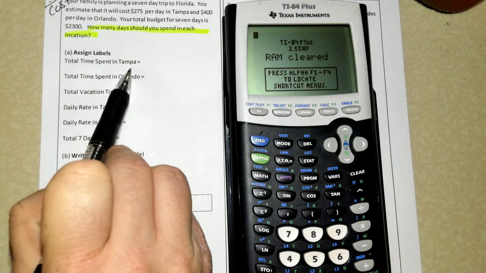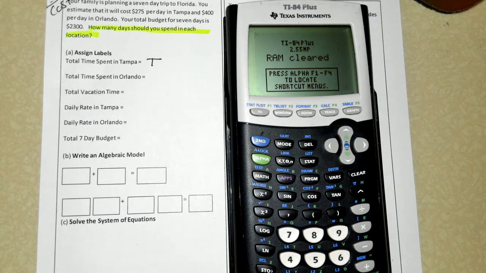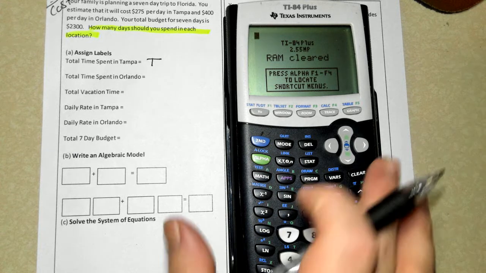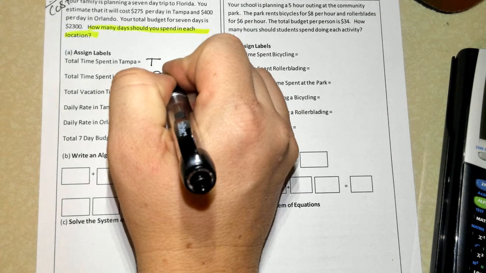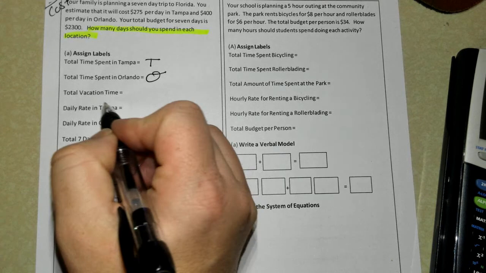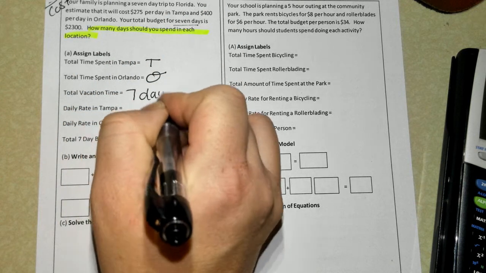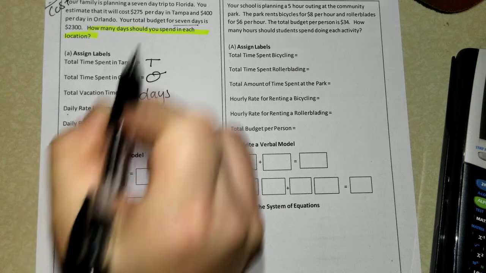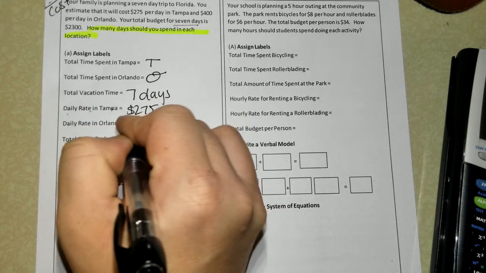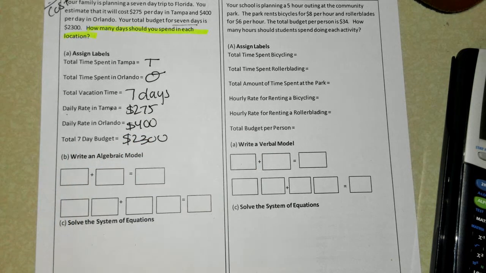Total time spent in Tampa. That's what we're trying to find. So I'm going to use the variable t to represent that. Total time spent in Orlando. Again, that's something we're trying to find. I've tried to make it like a cursive O, so it's not confused with the number 0. Total vacation time. Okay, I come back up here, and that is 7 days. Daily rate estimated for Tampa is $275. For Orlando, it's $400, and the total budget is $2,300.